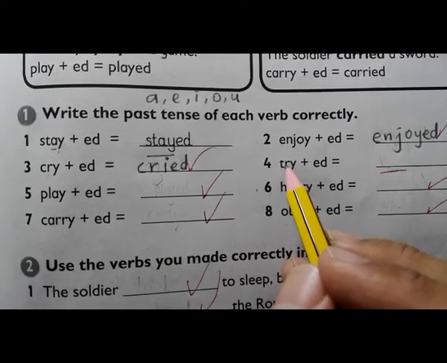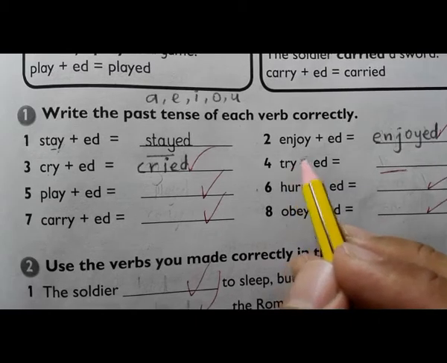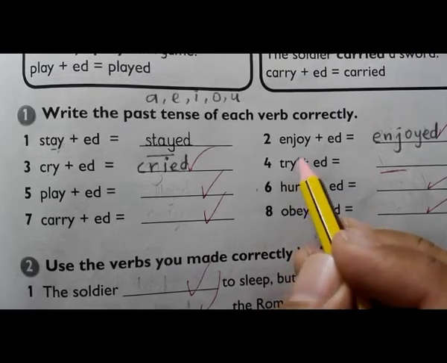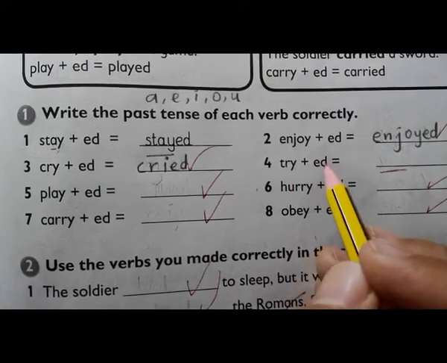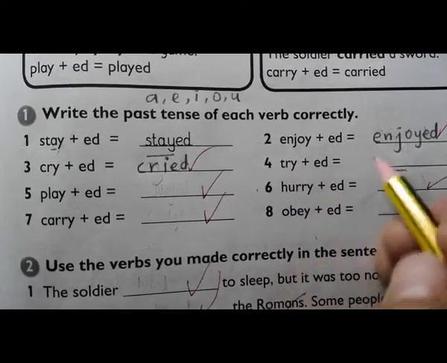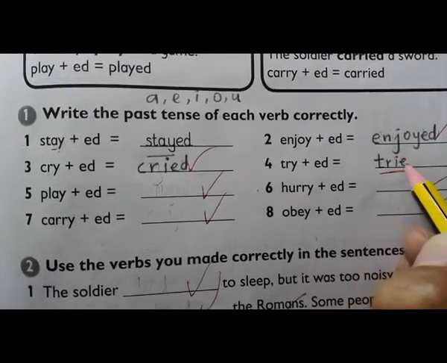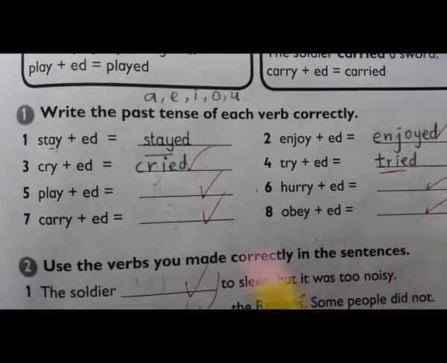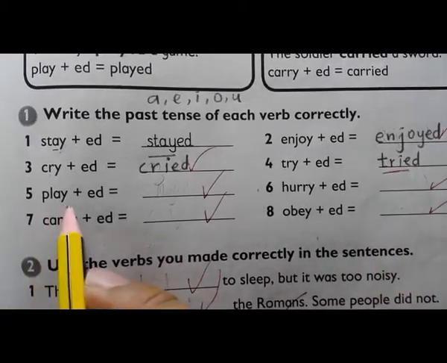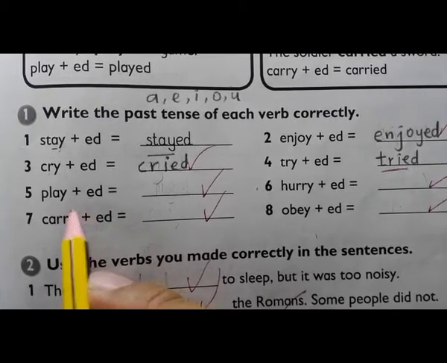R is not a vowel, so we will replace the y with i and then we will add ed and it will become tried.